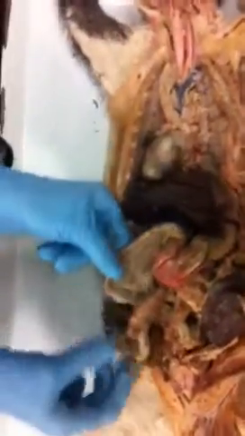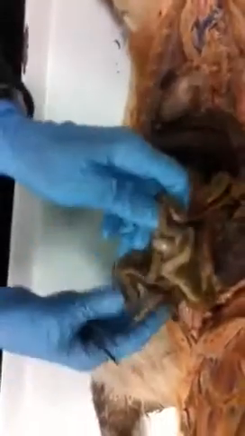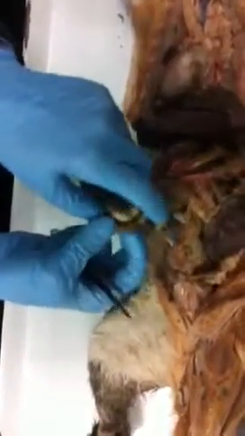Duodenum, chemical digestion is complete. All of the rest of this really curly part here, this is all jejunum. This is all for absorption.